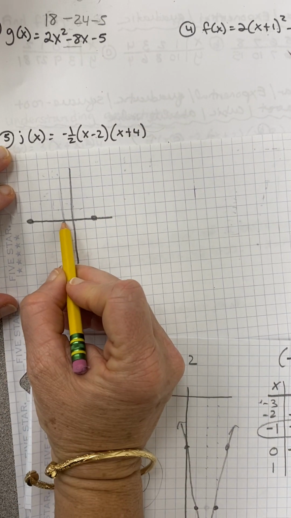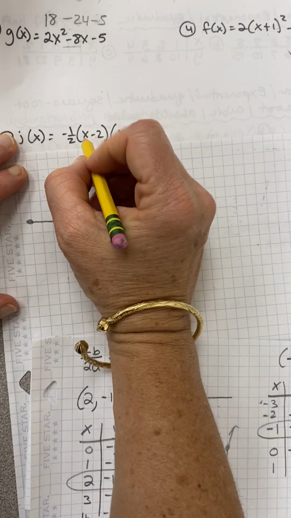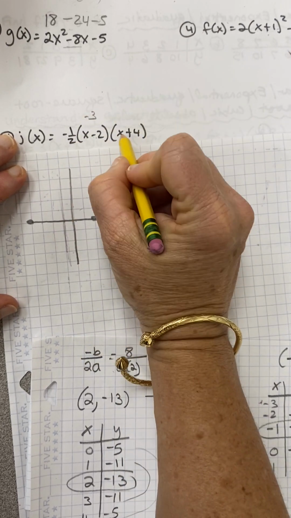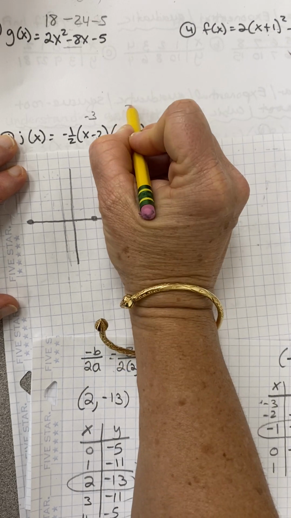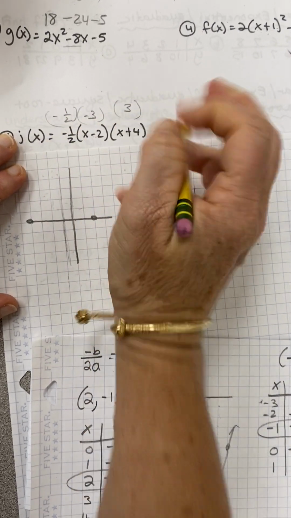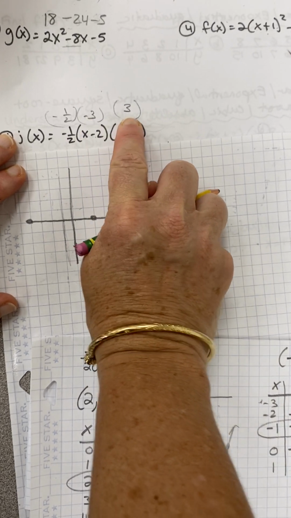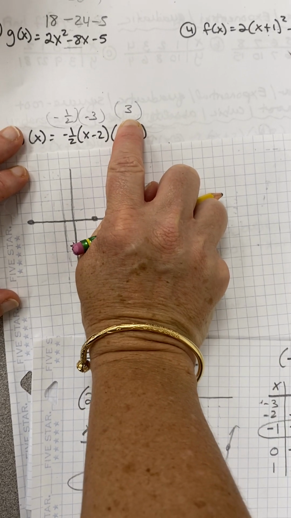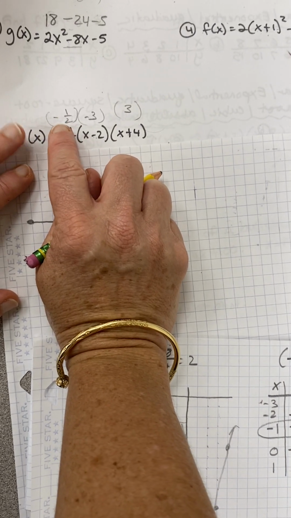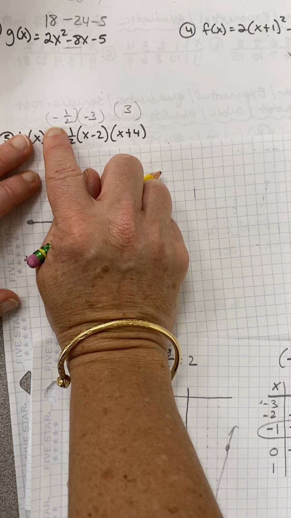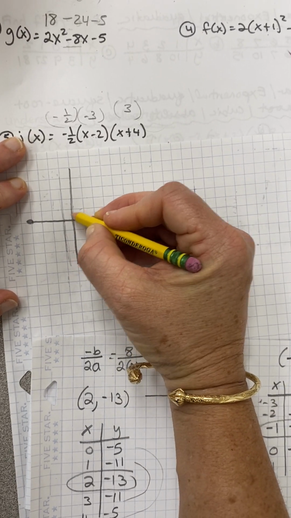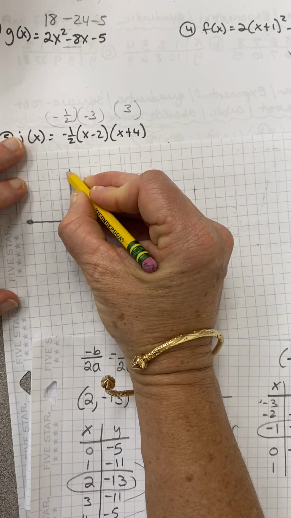So I can plug in -1, right? -1 minus 1 is -2... -1 minus 2 is -3. -1 plus 4 is 3. And then I have this minus 1/2 here. So I'm multiplying these three things. So -3 times 3 is -9. Whoops. -9 times negative is going to be positive. -1/2 is 4.5. Okay, so positive 4.5. 1, 2, 3, 4.5.